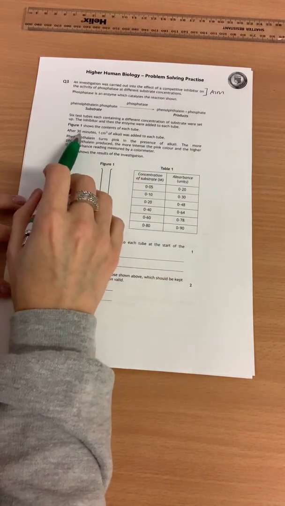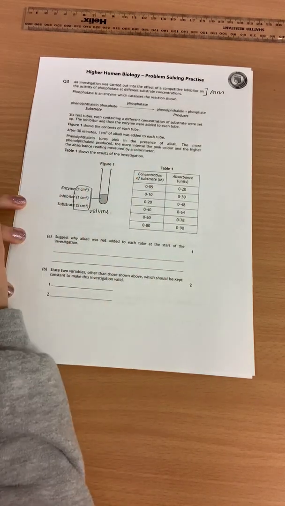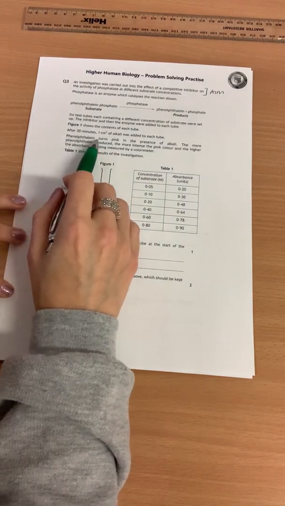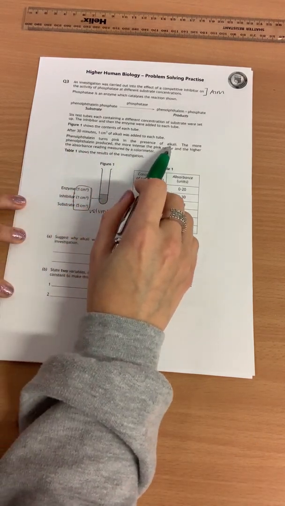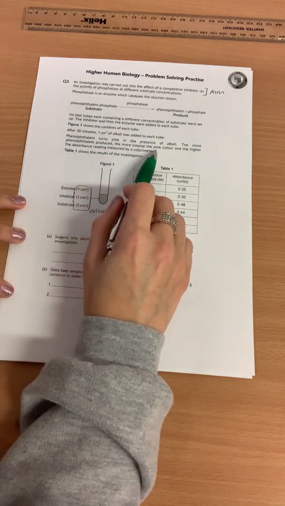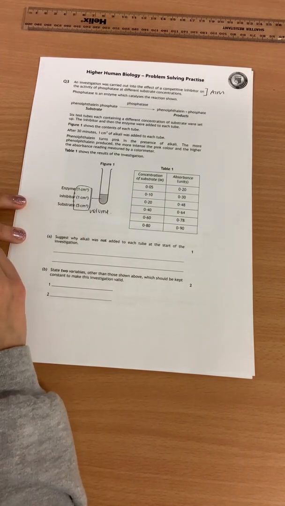It says after 30 minutes, 1 cubic centimetre of alkali was added to each tube. Phenolphthalein turns pink in the presence of alkali. The more phenolphthalein produced, the more intense the pink colour and the higher the absorbance reading measured by the colorimeter.